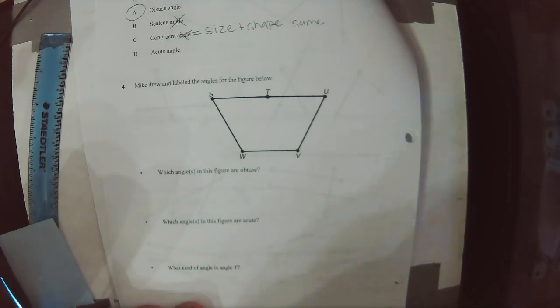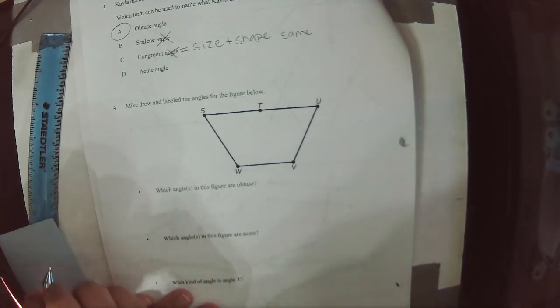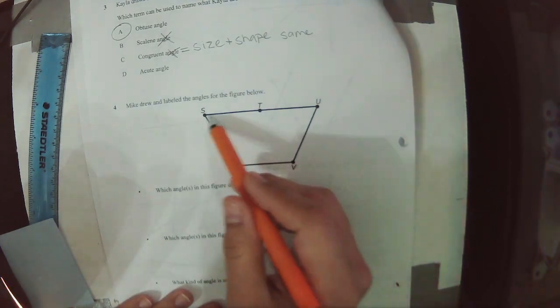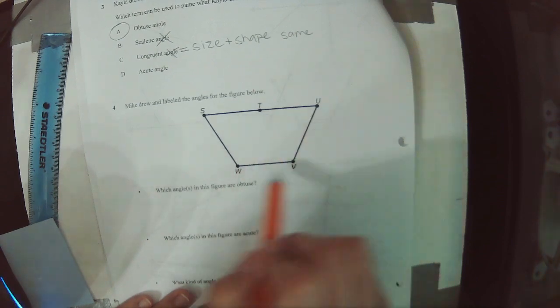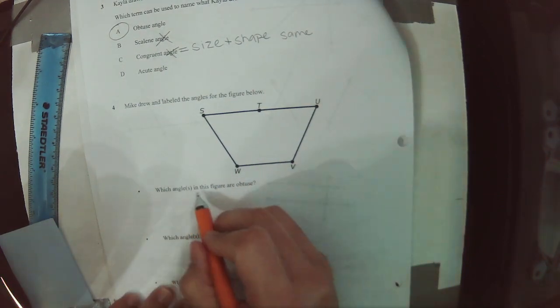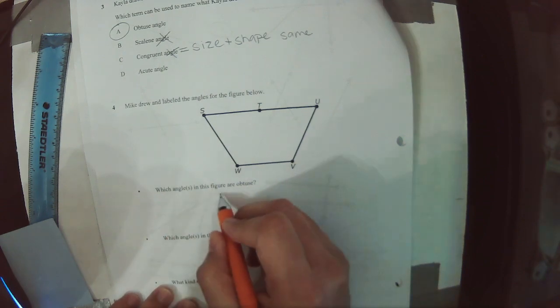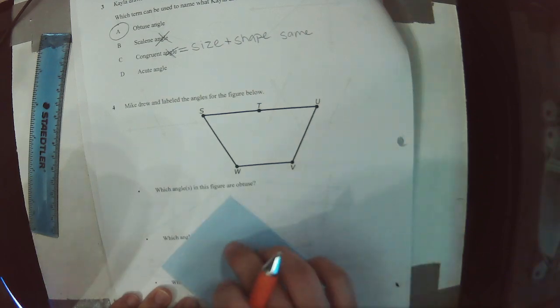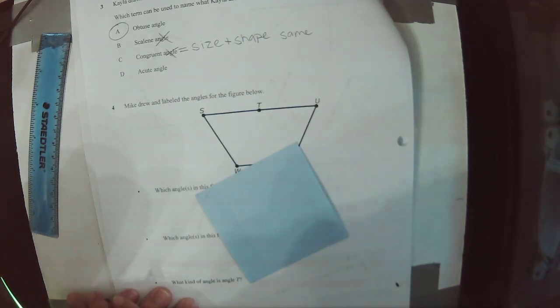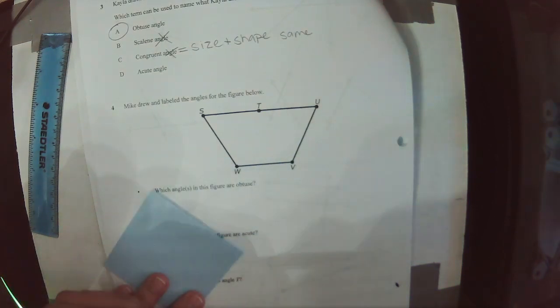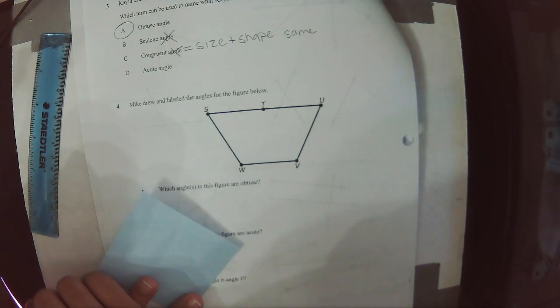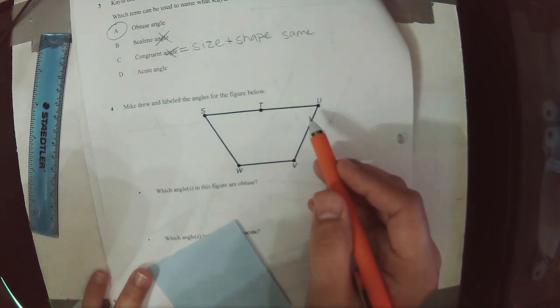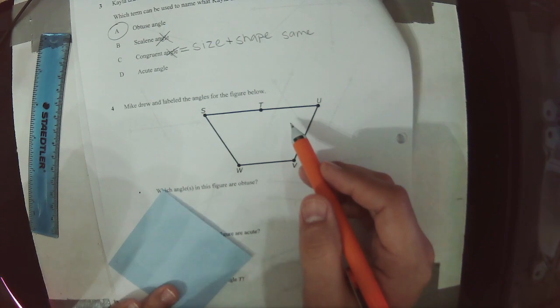Okay. Number 4. Mike drew and labeled the angles for the figure below. So here are the points with the angles in between. Which angles in this figure are obtuse? So let's go ahead and use my sticky note. Let's check our angles and see which ones end up being obtuse. Bradley, let's make sure we're focused on the math, okay? Remember, the obtuse angles are the ones that are too big for my sticky note.